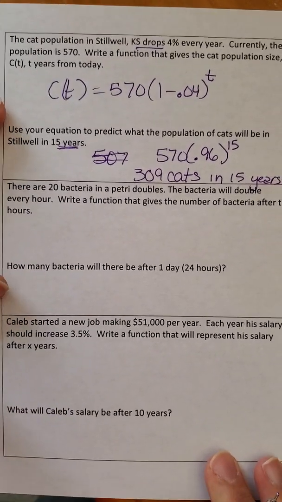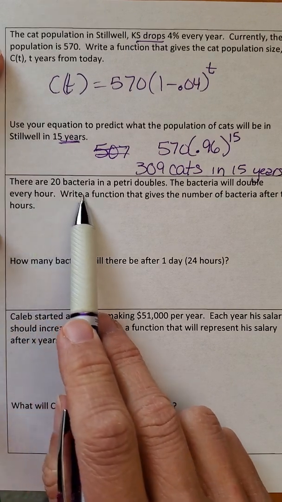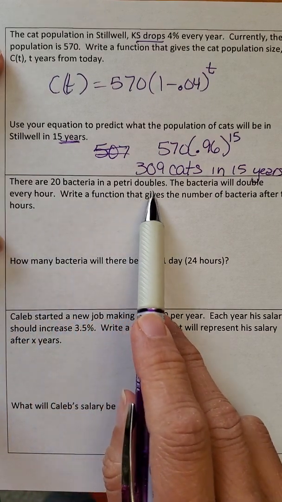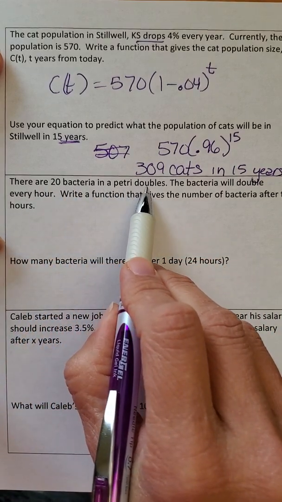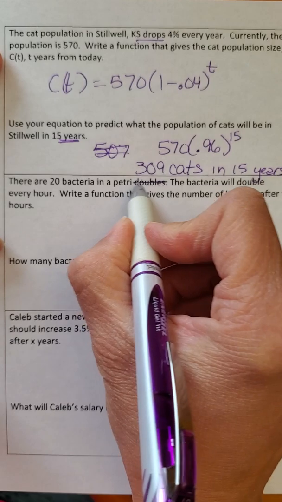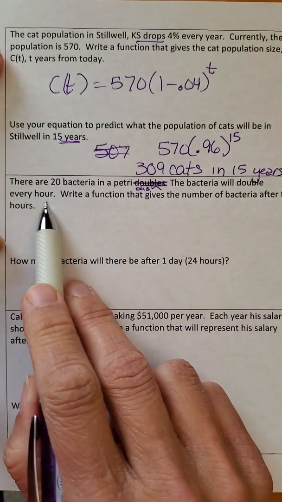Okay. We're going to read the next one. Again, pause. I want to make sure you know how to use your calculators because that's really the trickiest part of all this. There are 20 bacteria in a petri dish. Sorry about that. The bacteria will double every hour.